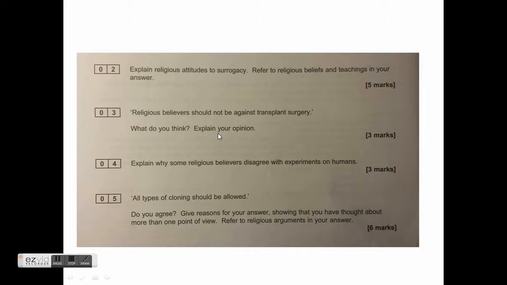So what do you think about that? You definitely know the answer to this because the answer's in your own head, because it's your opinion. So should religious believers be for transplant surgery? Should they think it's good or not? Just what do you think about that? Let's see what Miss thinks about that.